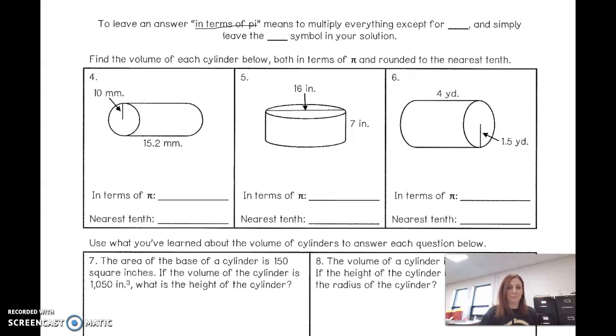So what does that mean? Well, in terms of pi means to multiply everything except for pi, and then simplify, leaving the pi symbol. So basically we just leave pi, we don't multiply by it, and then it's an exact answer. Okay? So when we do this, this means we're going to have an exact answer. No approximate sign needed. So it says find the volume of each cylinder below, both in terms of pi and rounded to the nearest tenth.